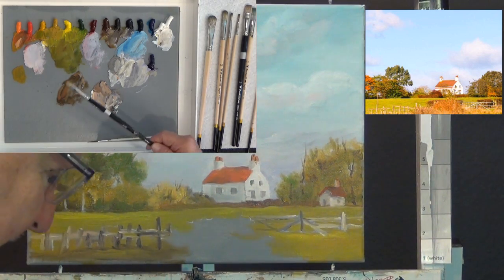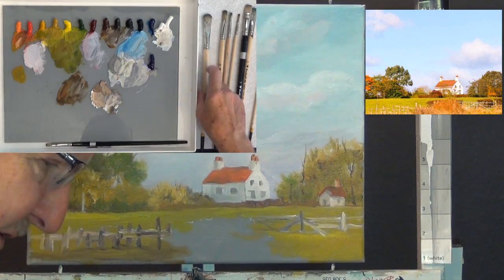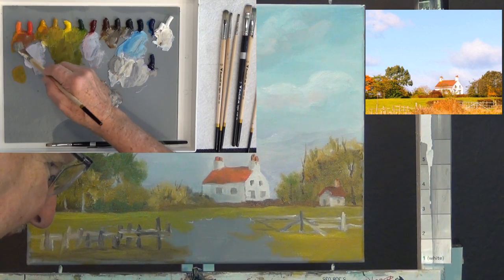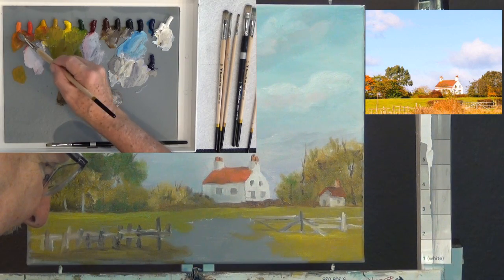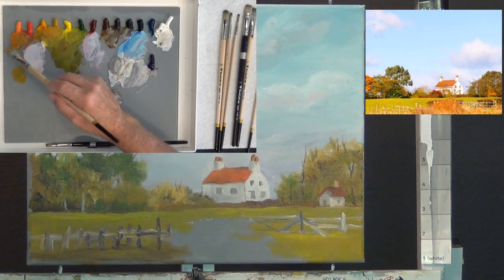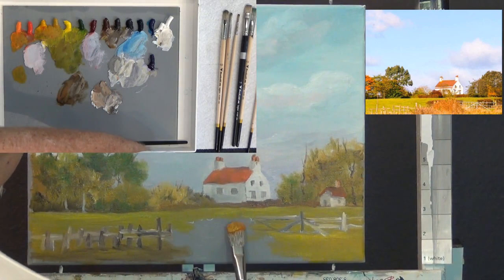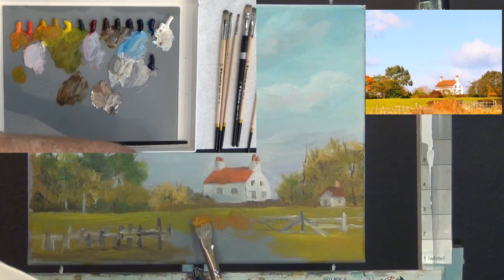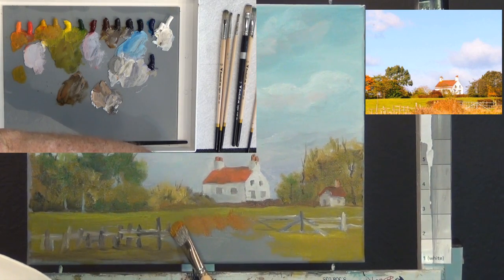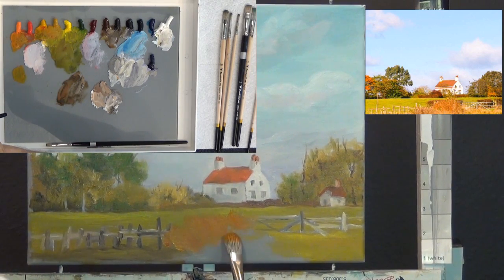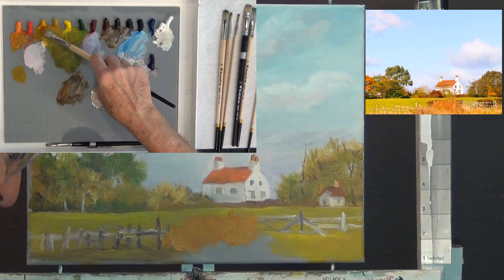These bushes in here, I'm going to get my big brush and finish this thing off. I got my orange and red and my yellows, ochre, yellow ochre, Indian yellow, orange, and right in here we're going to just kind of put in this whole thing of bushes.